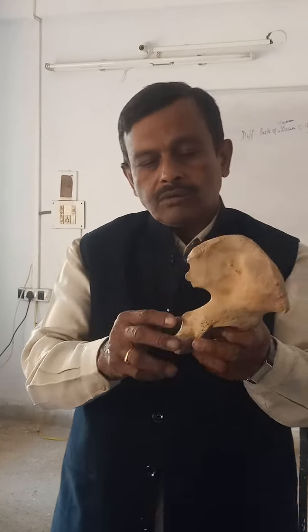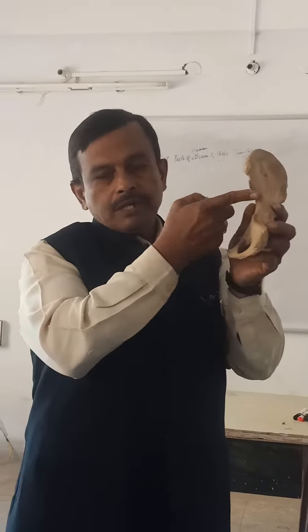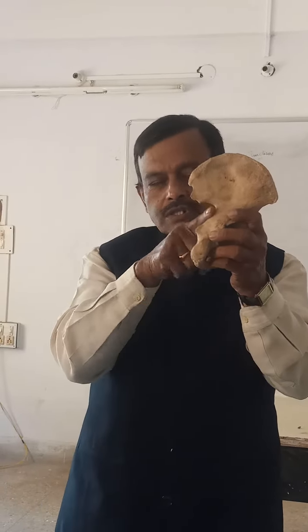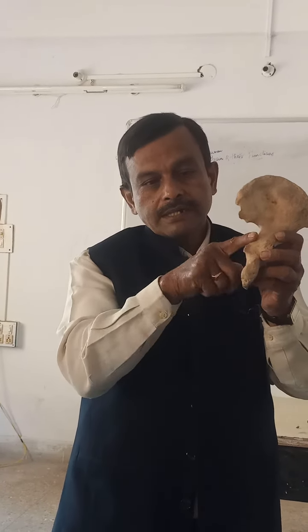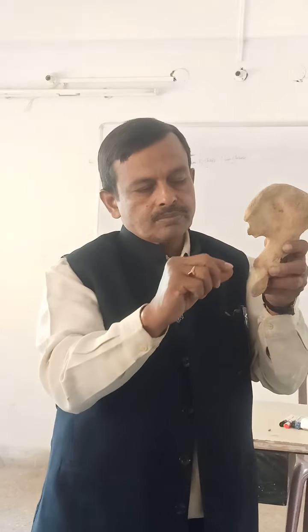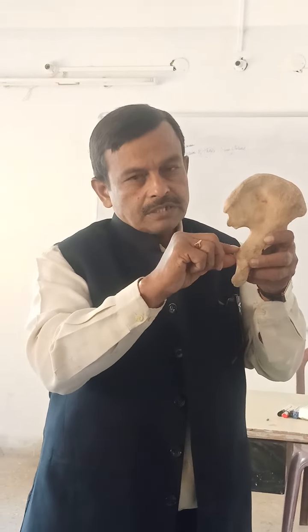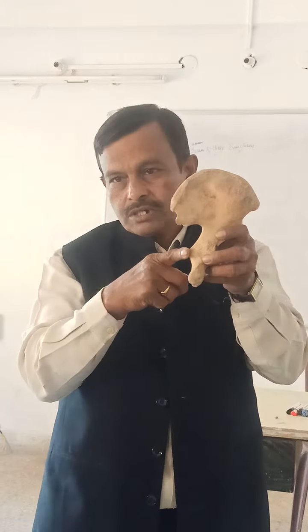Clear? Now on the posterior border, below the posterior inferior iliac spine, this notch is known as the greater sciatic notch, and the lower margin of the notch continues downwards as the ischial spine, this pointed portion known as the ischial spine.